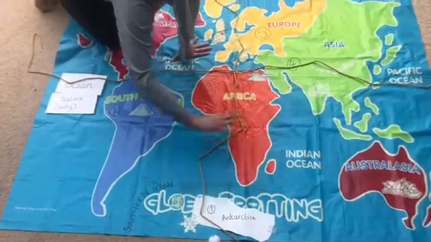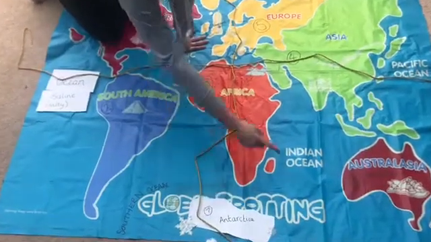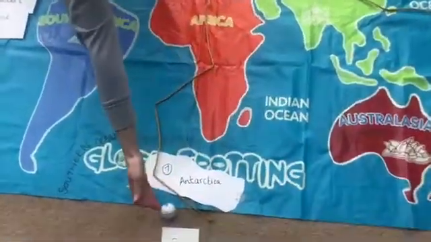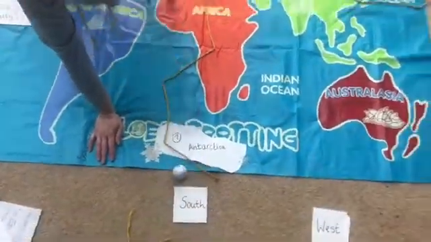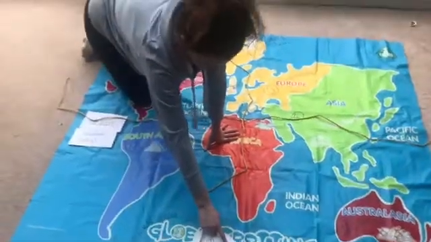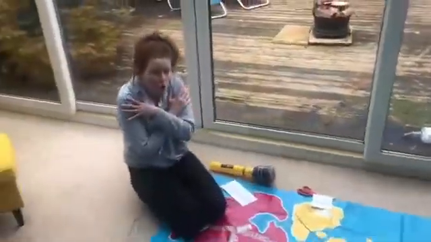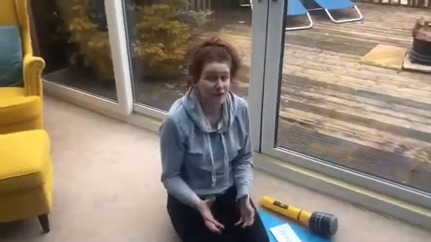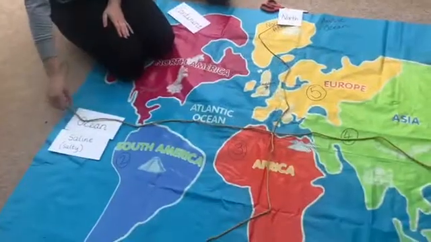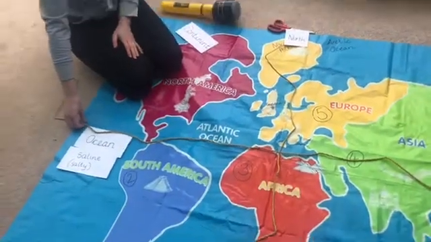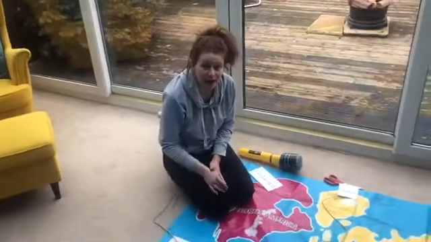Because remember, on a globe, Antarctica would be right at the bottom, so it would be further away from Australia. It would be right down at the south. So that's why Antarctica and the North Pole are such cold places, because they are so far away from this special line called the equator. And that's why there's lots of snow and lots of ice there as well.